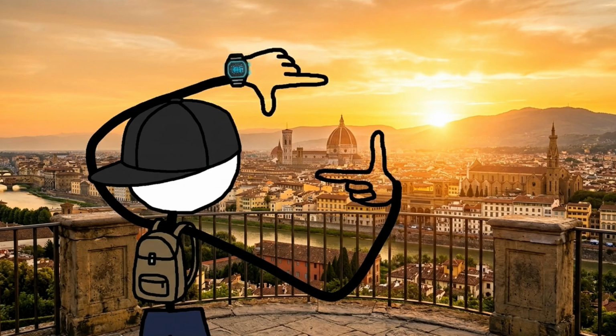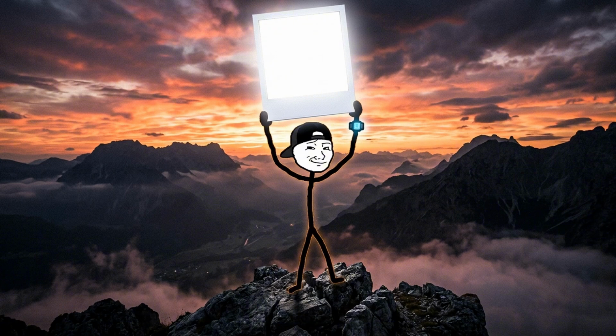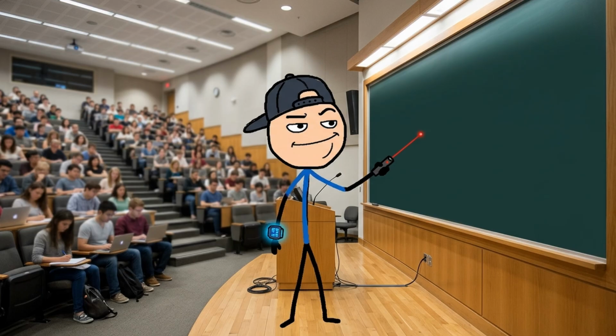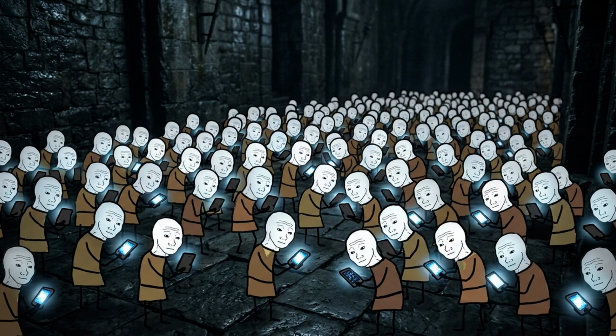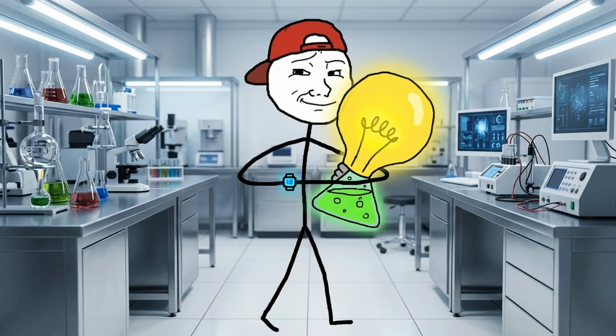On the third day, you realize you need to capture a moment, preserve it, prove something happened. You need a photograph. Before you build anything, let's understand what a photograph actually is. Because most people use cameras every day and have no idea what's happening inside. A photograph is not magic. It's chemistry and light working together.